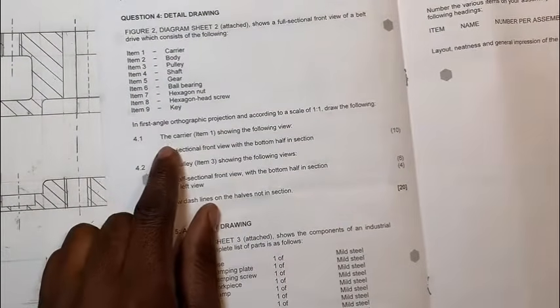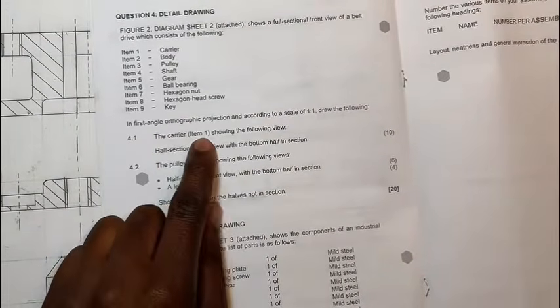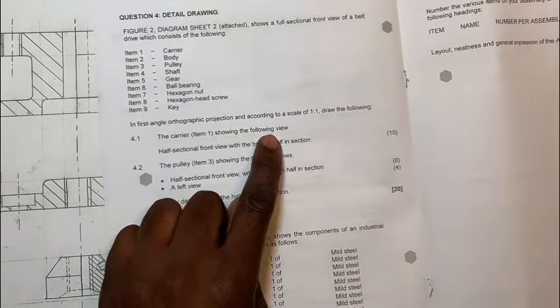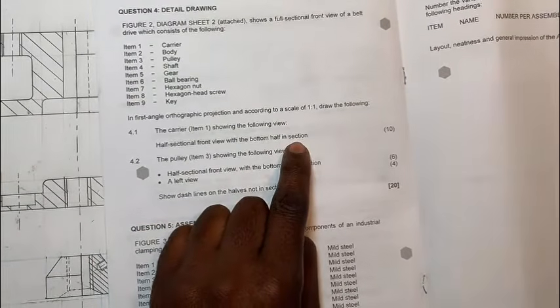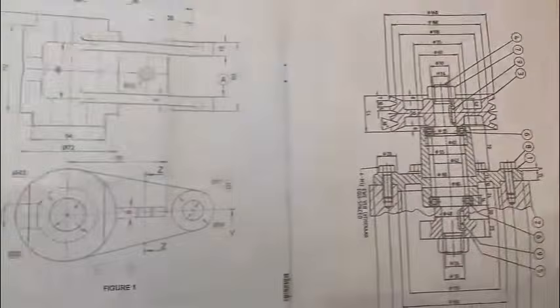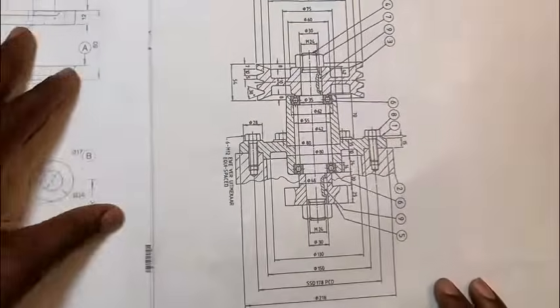They are saying draw the following views, which is 4.1. Draw item 1, the carrier, in half sectional front view with the bottom half in sectioning. Since they're saying with the bottom half in sectioning, it might be a little confusing. Is it supposed to be like this or like this?